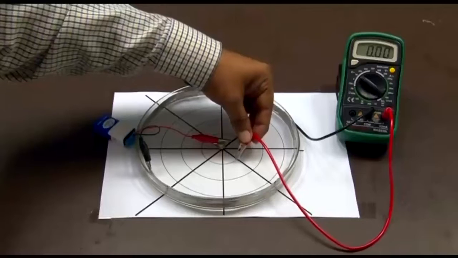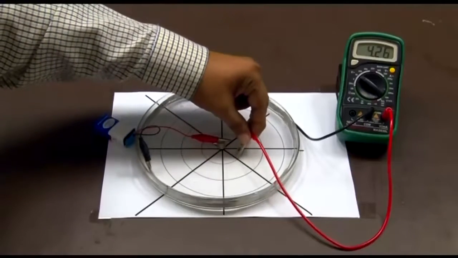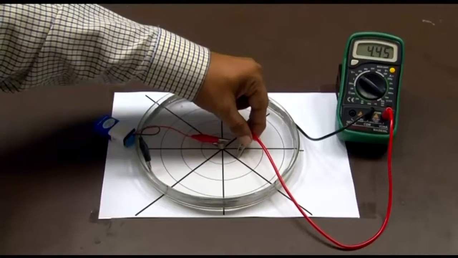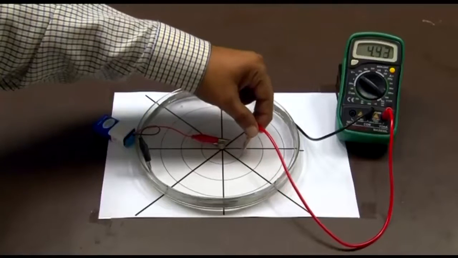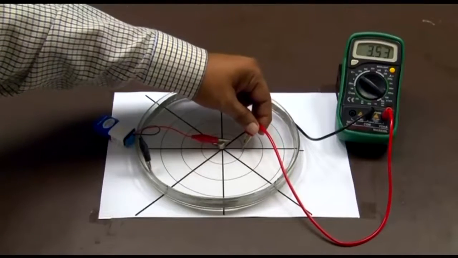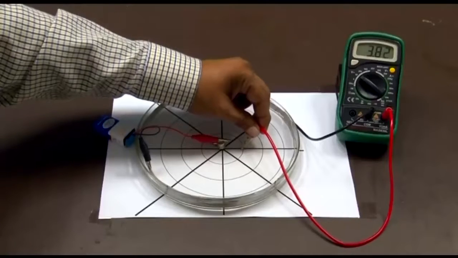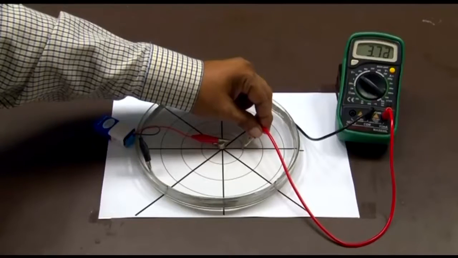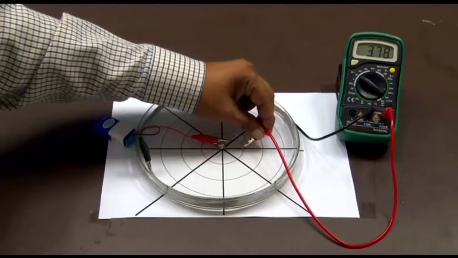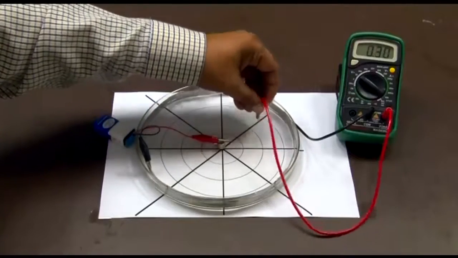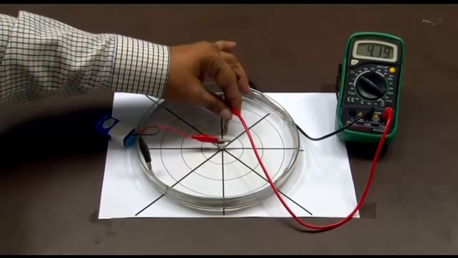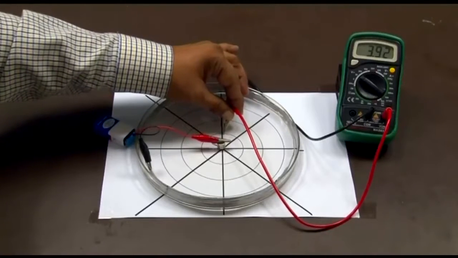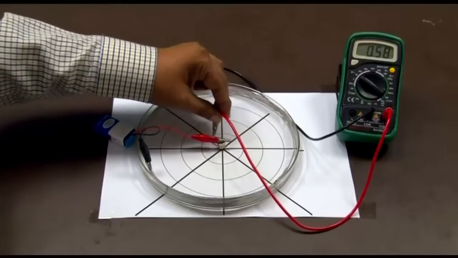So, let me put it here, and what is there on the display is 4.3, 4.2, something like that. Somewhere else on the periphery of this inner circle, it's again around 4, 3.8, 3.9, somewhere here, yes, 4.2, 3.9, around 4 volts.